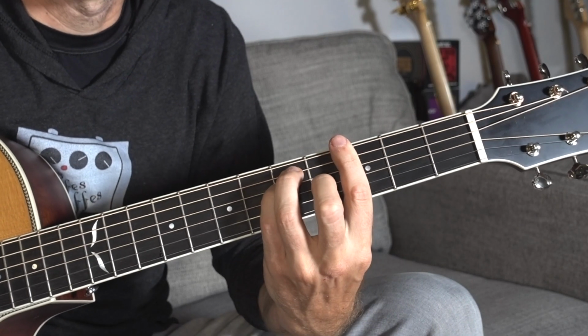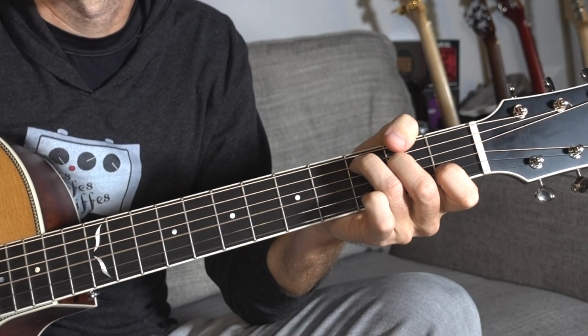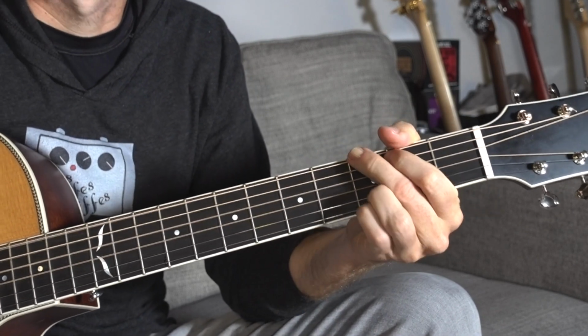Now, after this, continuing on for the same chord progression for the verse and the chorus, we're going to have an F chord to a G to a C, A minor G. All right?